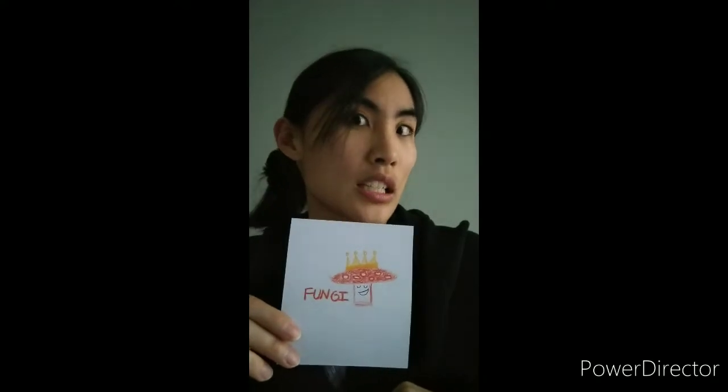Some examples of fungi, besides the obvious mushrooms and stuff that lives in your feet when you don't take care of them, would be things like yeast that we use to help break our bread, as well as the good old mold that loves to live on the bread after you've baked it.